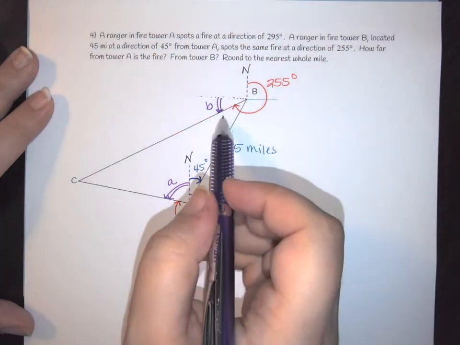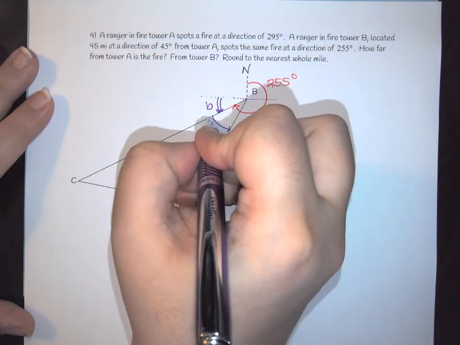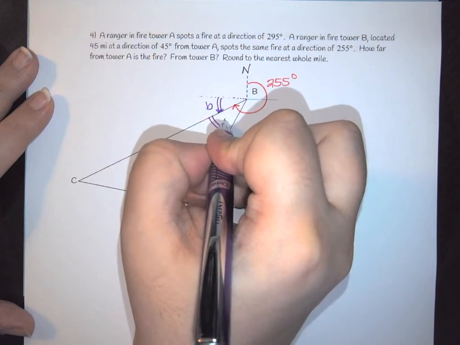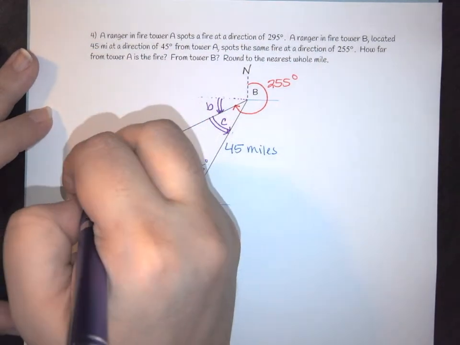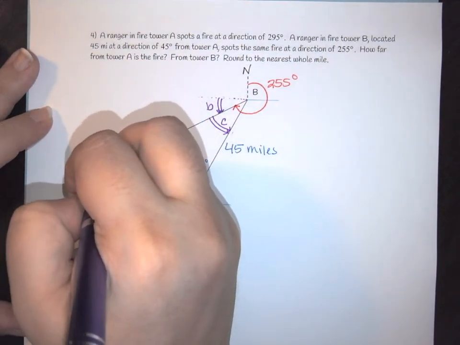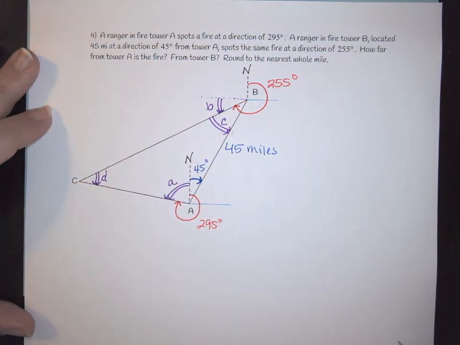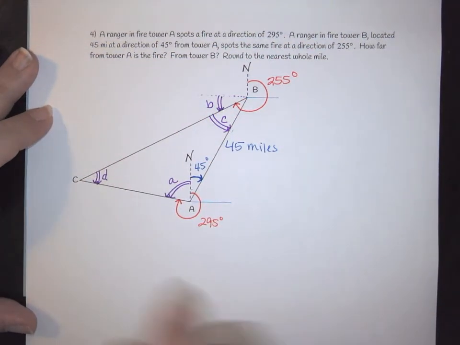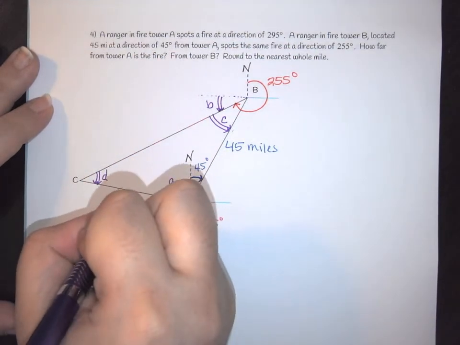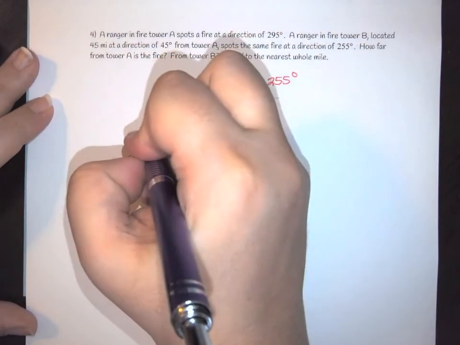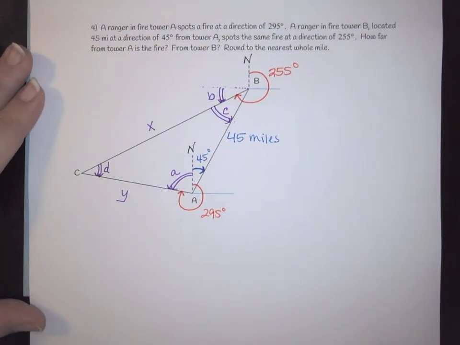We also do not know this opening here, so we can call this little c. I do not know my distance down here, so let's call this D. Furthermore, AC I don't know, so we can call that Y, and BC I don't know, which we can call X.